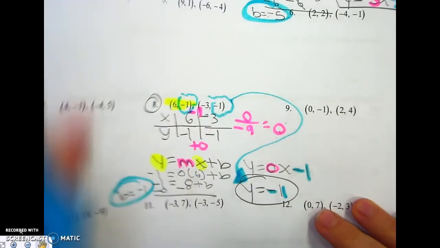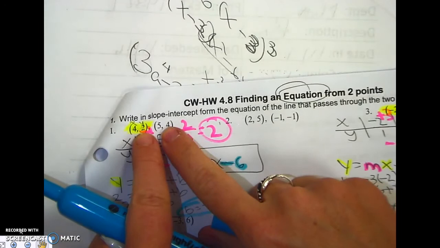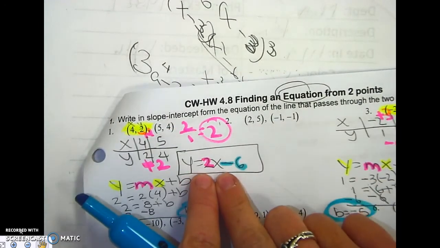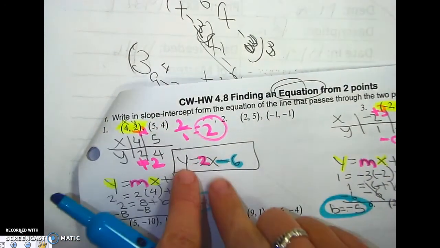I do want to point out, though, if you look here, the y's are different. That's why it was more complex. The x's are different. That's why it was more complex.